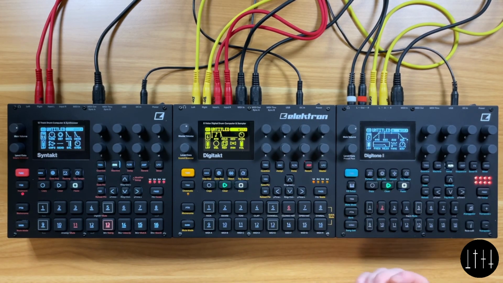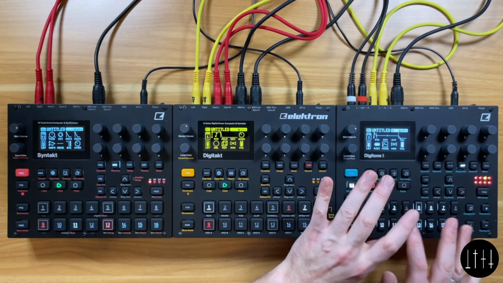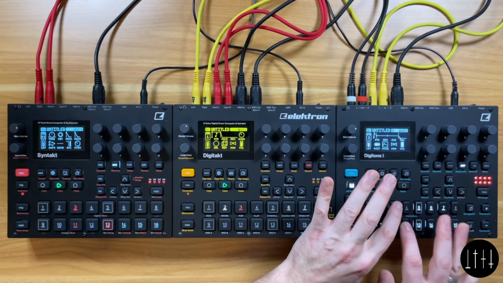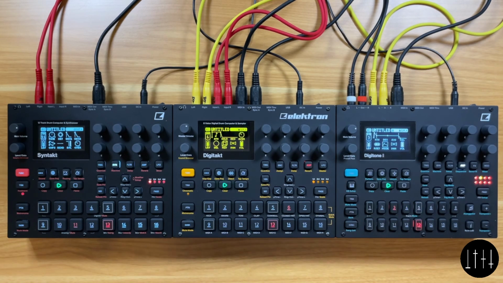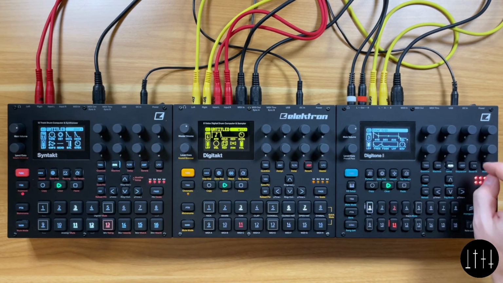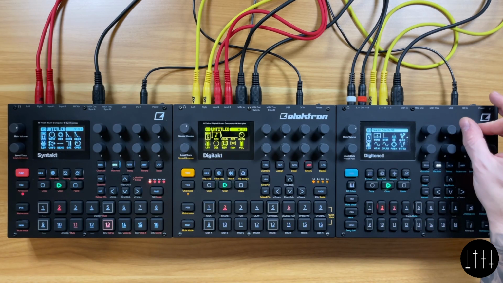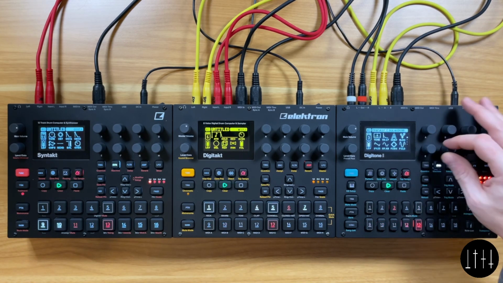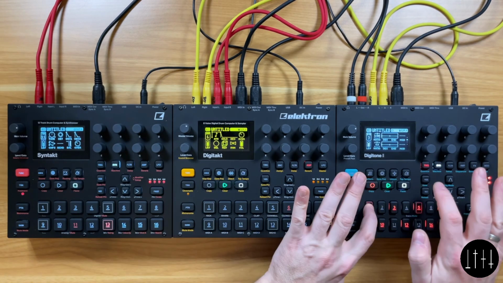And let's add another thing on the Digitone. There's one note that does not fit, this one.